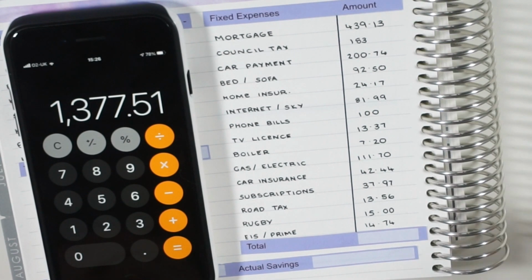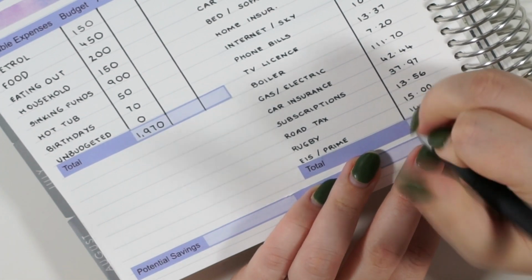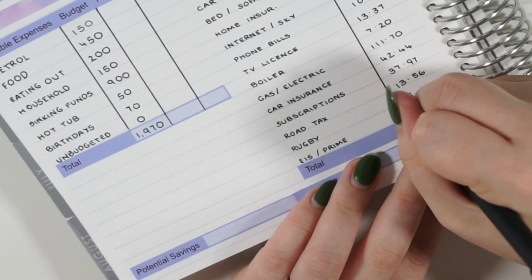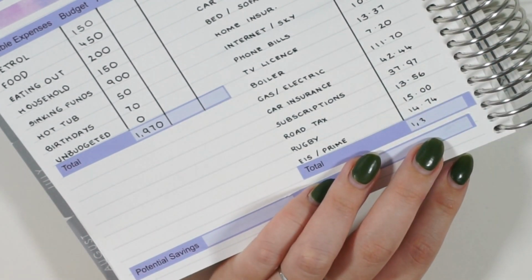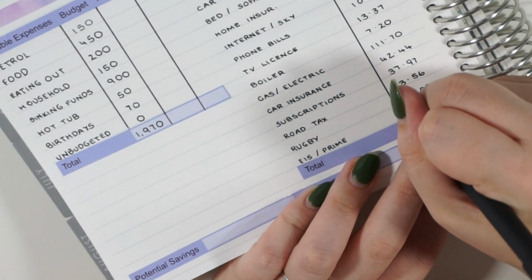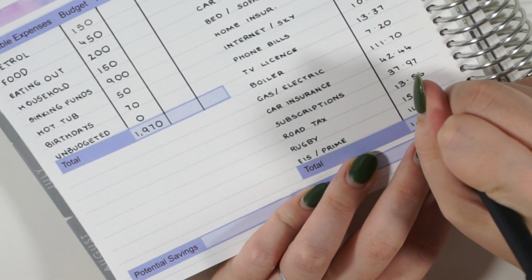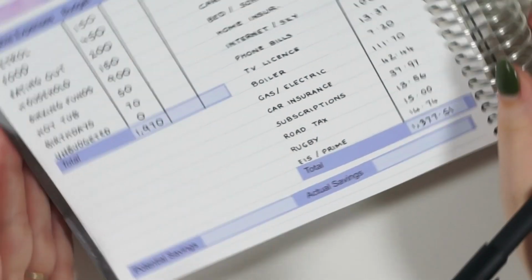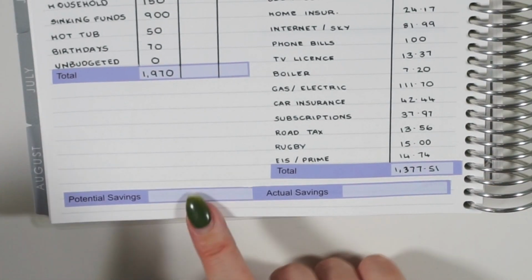So in total our fixed expenses are £1,377.51, which is actually lower than what I had originally planned out because this was before our car insurance got renewed, so I wasn't sure what the new renewal price was. But that is a tip that I would give to anyone trying to save money, is to phone up your car insurance because usually you can get a better deal.